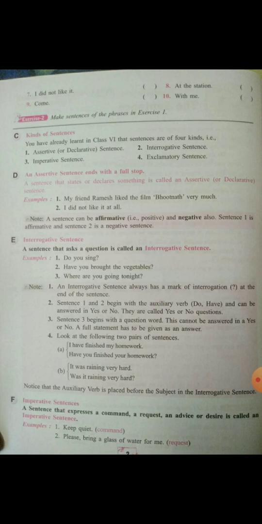This is an imperative sentence. Please finish your work on time. It's a request. So that is also an imperative sentence. Okay, like advices. You must study every day. You must exercise. At least drink 2 glasses of water in the morning. These advices also form a part of imperative sentences. And again, the imperative sentence begins with a capital letter, ends with a full stop.